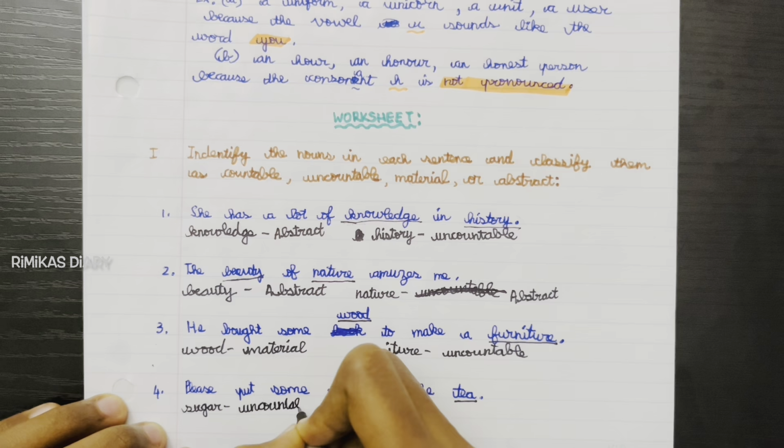Example, a uniform, a unicorn, a unit, a user. So you might wonder, why do we put "a" even though U is a vowel? Because the vowel U sounds like the word "you", Y-O-U. So when you say uniform, it sounds like the word "you".